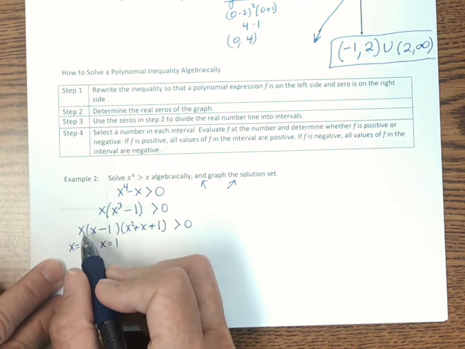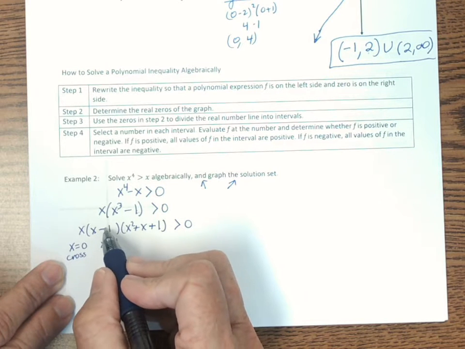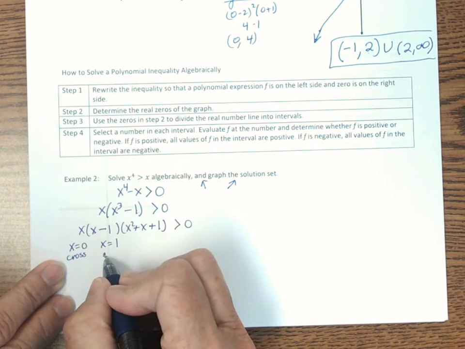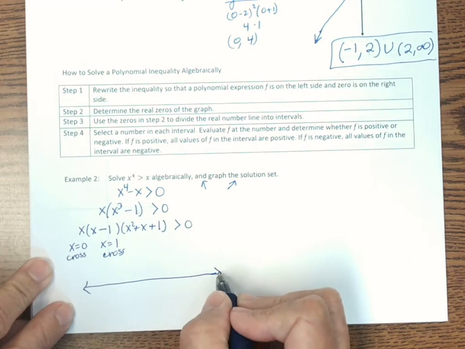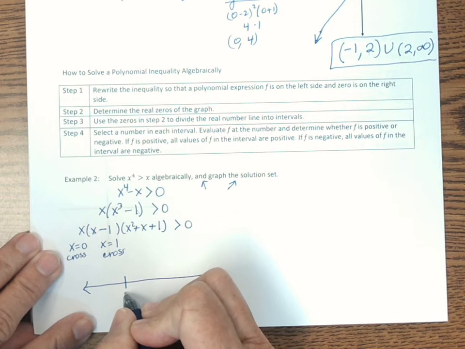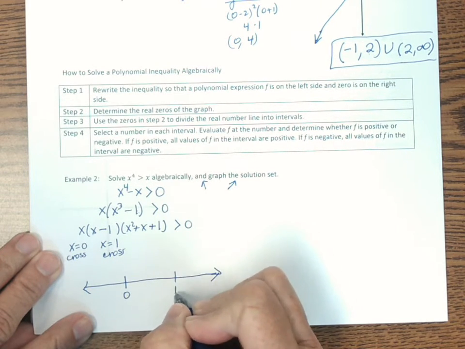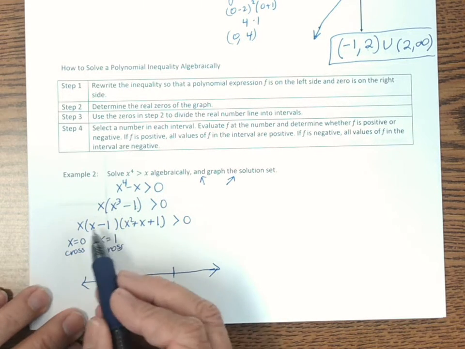My multiplicity: the multiplicity of this term is 1, so that means it crosses. The multiplicity of this one is also 1, so it crosses. Now we're going to do our sign chart here. And again, the only things I need to put on here are my x-intercepts. So I have 0 and I have positive 1. And I'm going to plug in values smaller than this into this equation.